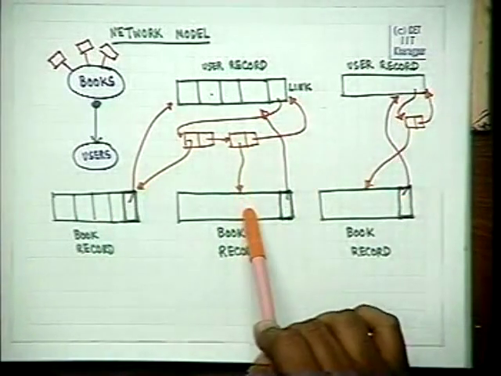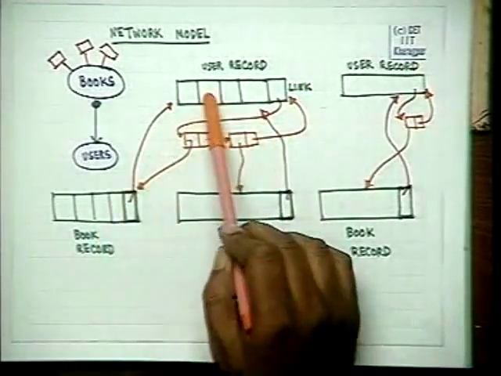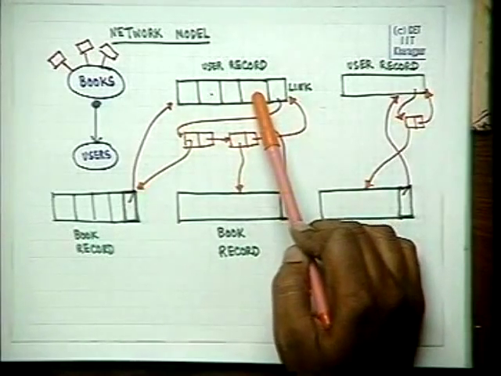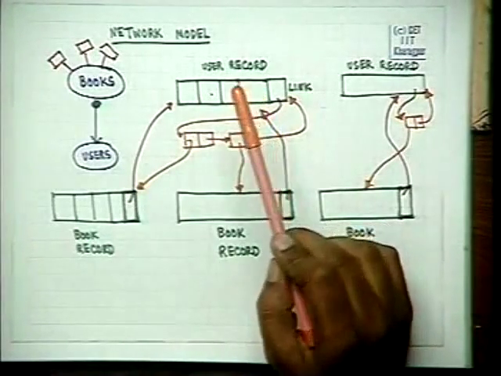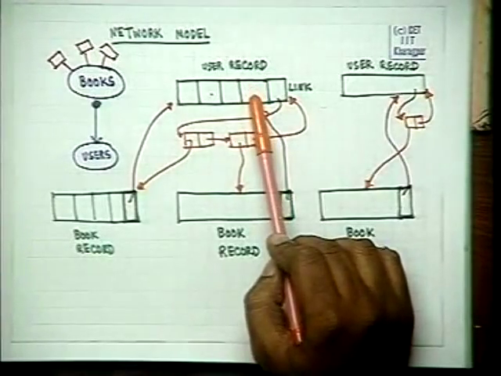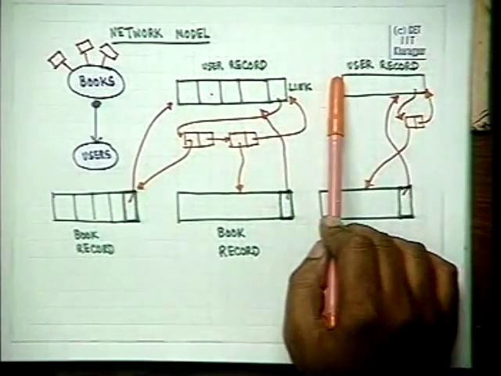But if a particular record is linked, for example, this user is linked to this person as well as this person, in a hierarchical model this will not be allowed, while this is allowed in a network model. In a hierarchical model, this will have to be made one separate and this will have to be made one separate.